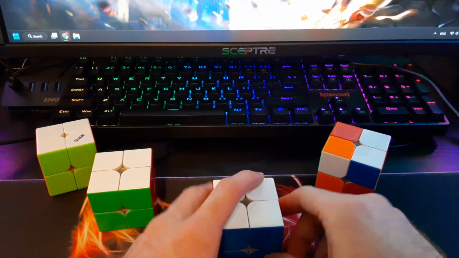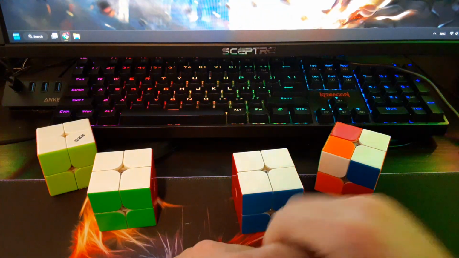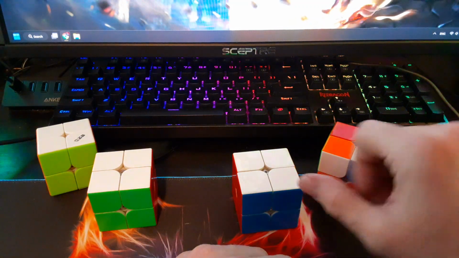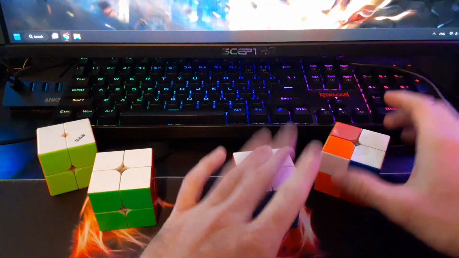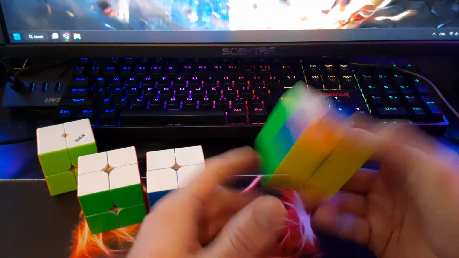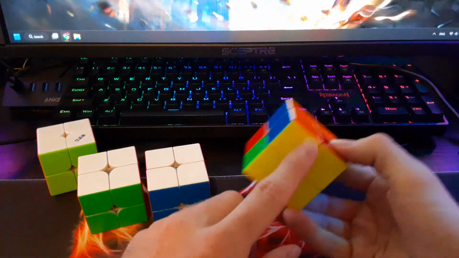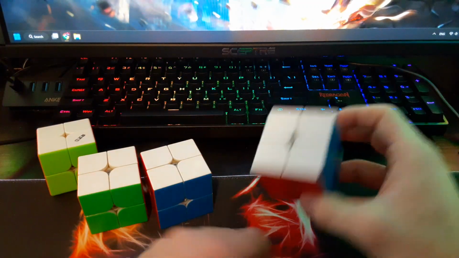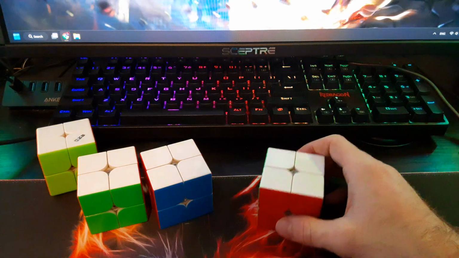So you can just go right into your PBL, which happens most of the time. I don't think it's 2/3, just because there's, I guess, a total of 6 PBL cases if you count solved, 5 or 6, something like that. And then, same thing with Ortega. If you haven't got a diagonal swap on the bottom, you can just use the same recognition and same techniques.